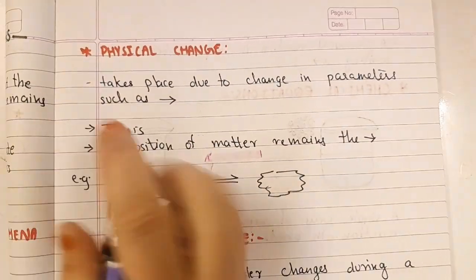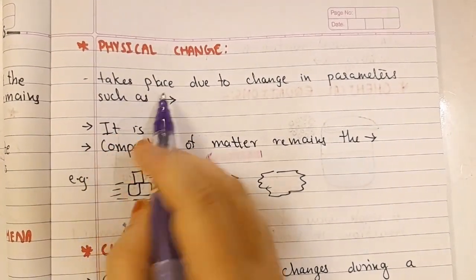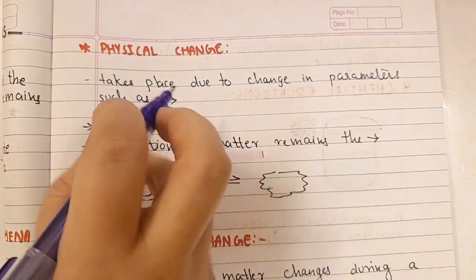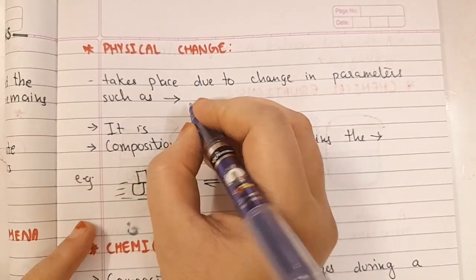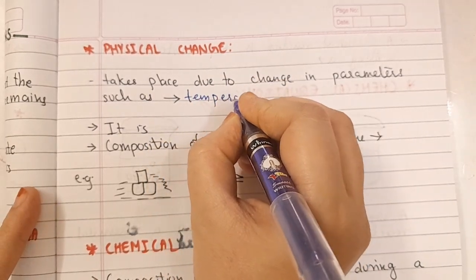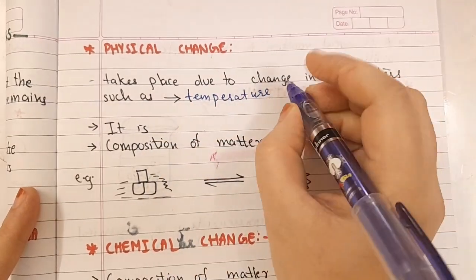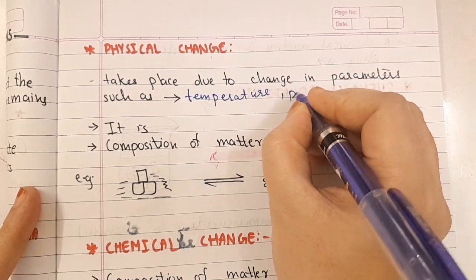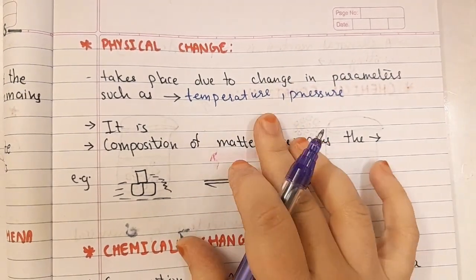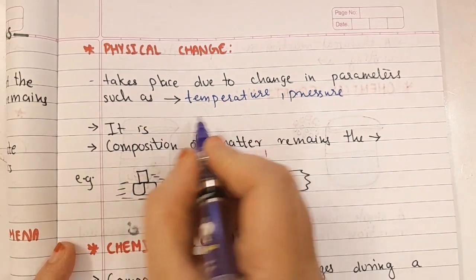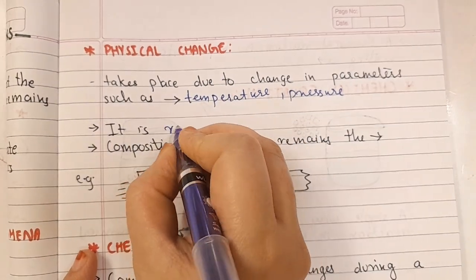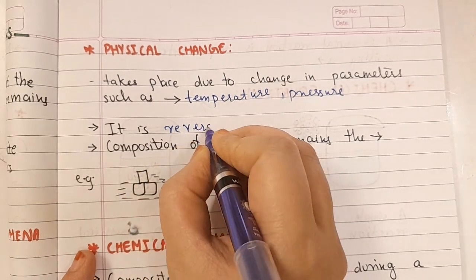Physical change, as we have just discussed, takes place due to a change in parameters such as temperature and pressure. When we increase or decrease these parameters, physical change happens, and it is a reversible kind of change.